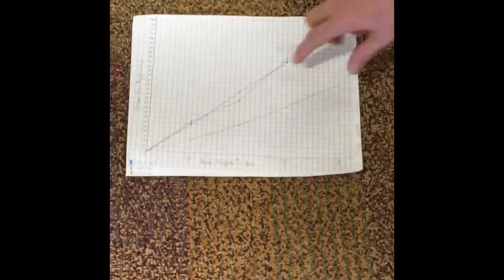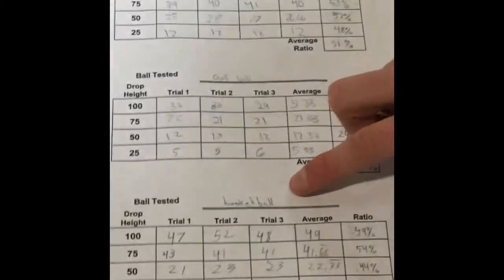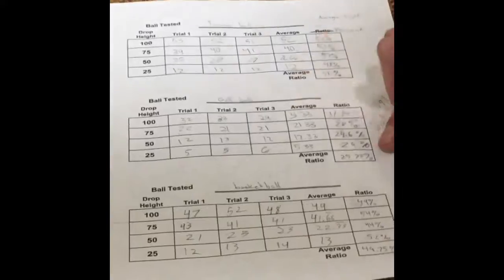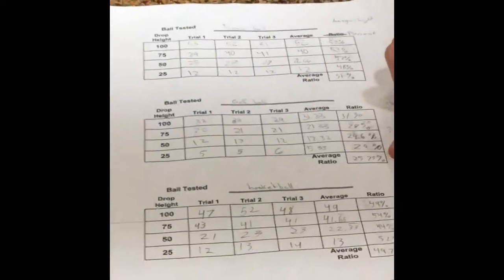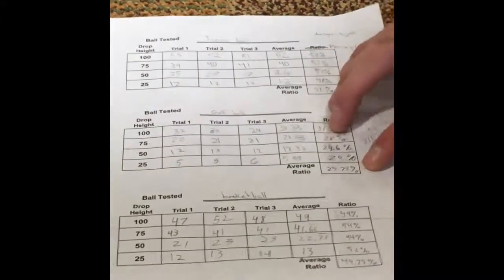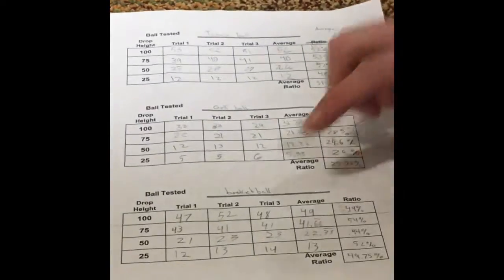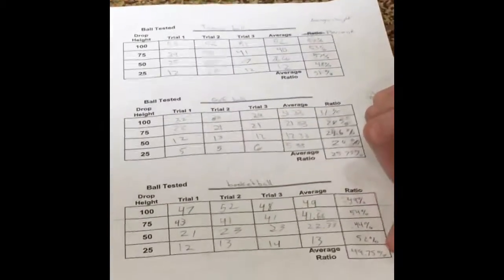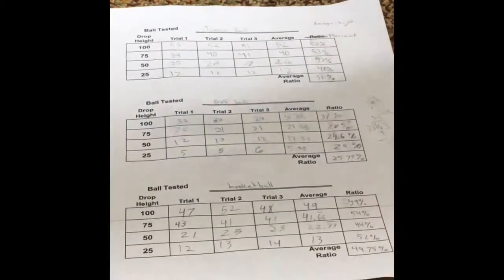So guys, on the data collection sheet on this side, we had our results right here. We had the tennis ball, the golf ball, and the basketball. The tennis ball had an average ratio of bounce back heights of about 51%, so it was going about halfway up. The golf ball wasn't going as high. It had about a 25% bounce back height, which is about a fourth of the way up. And the basketball was almost the same as the tennis ball, but a little less, with a 49.75% bounce back height.